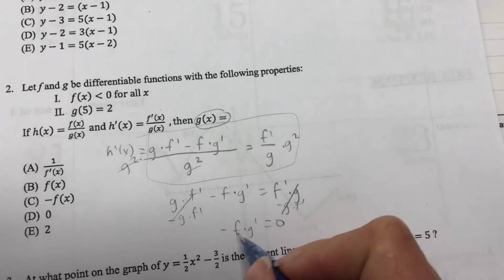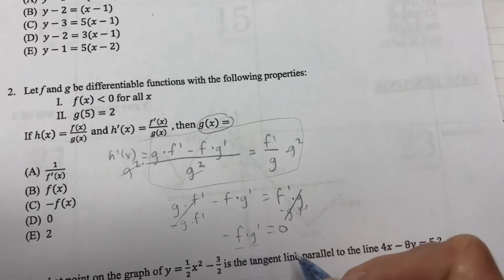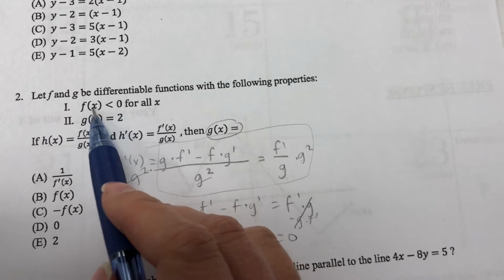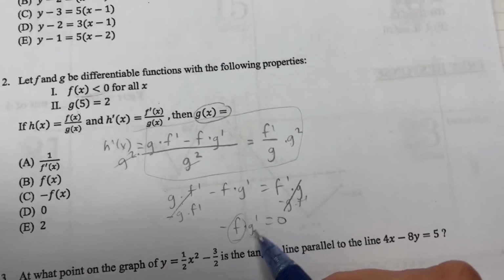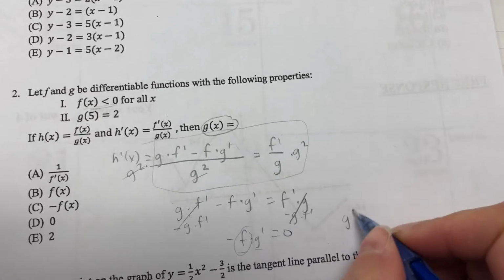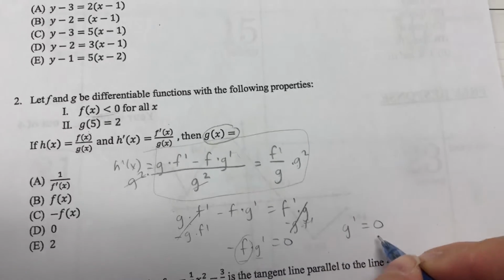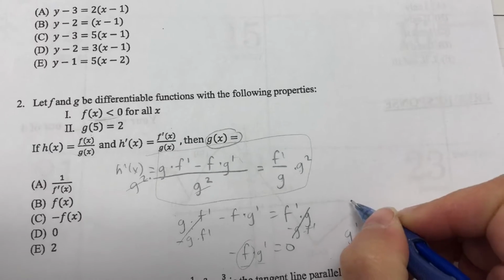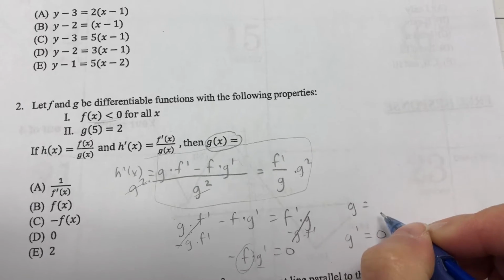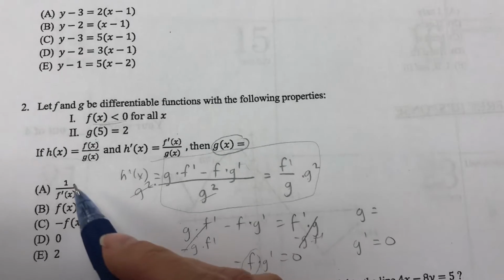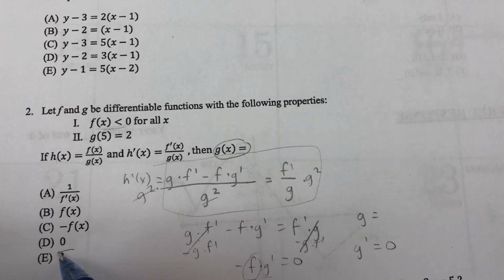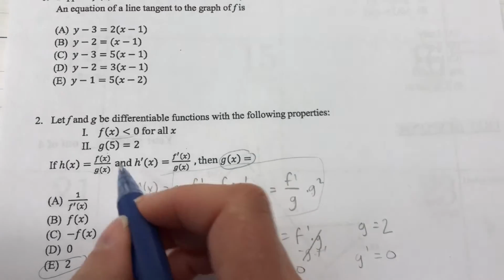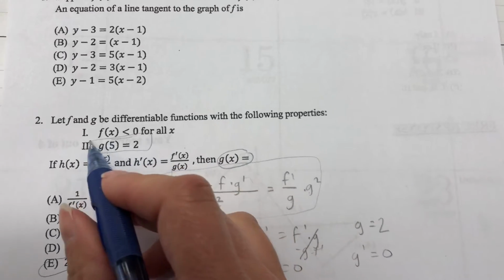Well, if two things multiplied equals 0, then one of them has got to be 0, right? But they told you that f doesn't equal 0. They told you that it's always less than 0. So it's got to be g prime that equals 0. Well, if g prime is 0, think about what kind of thing has a derivative that's always 0. The only thing that does is a constant function. So the only one of these that's a constant is this last one. So g has to be 2. And then you also know that it's 2 because they told you that g of 5 is 2.